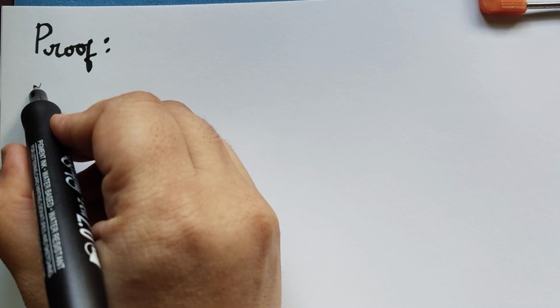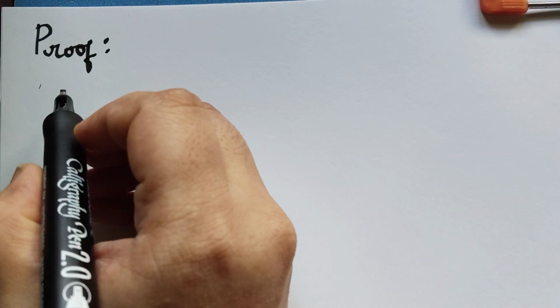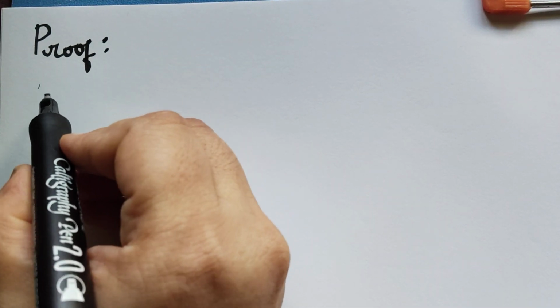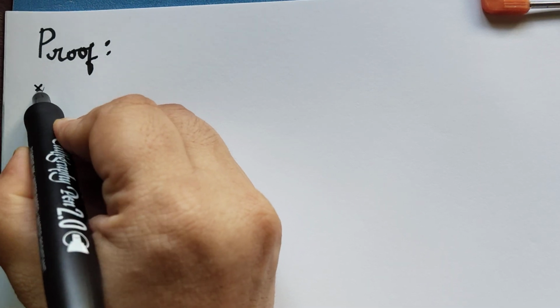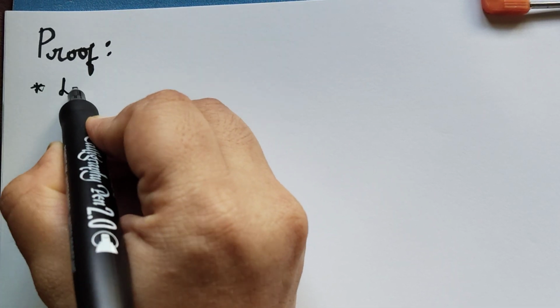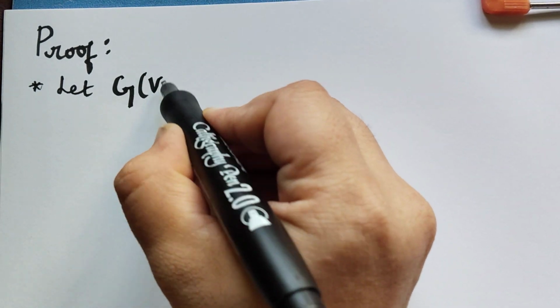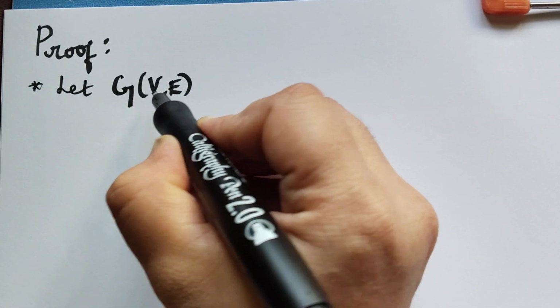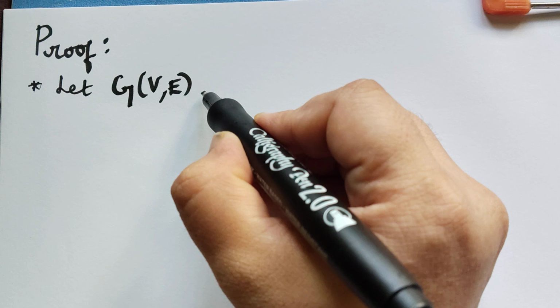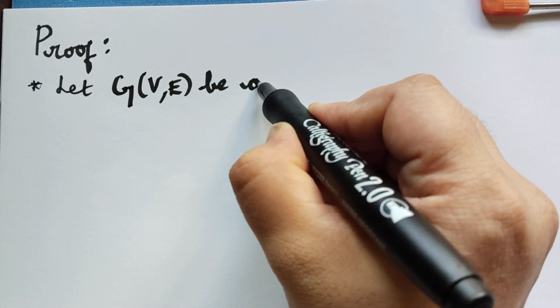So, as the first step of the proof, we shall consider a graph G. So first should be the assumption of a graph, that is, let capital G of V comma E, that is the vertex set is V and edge set is E, be a graph.